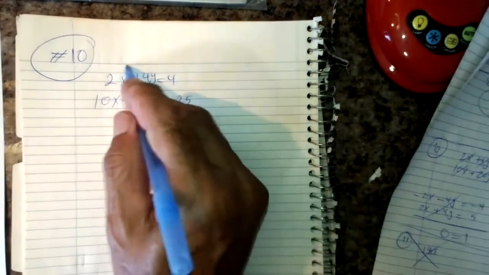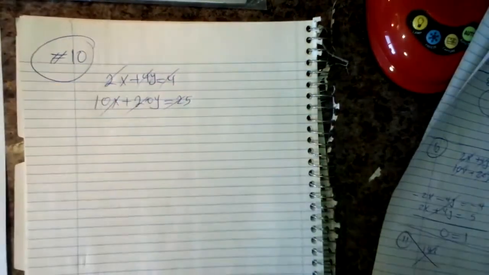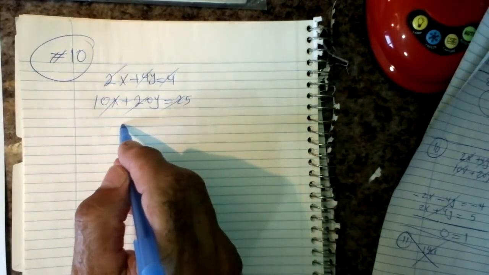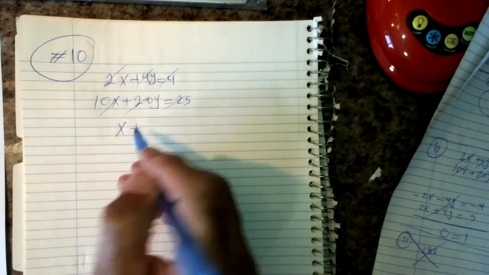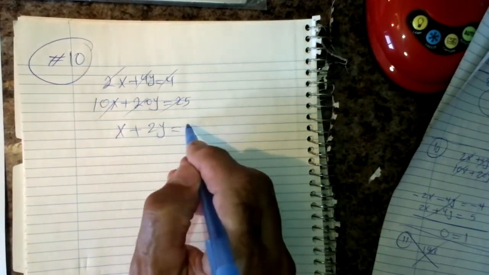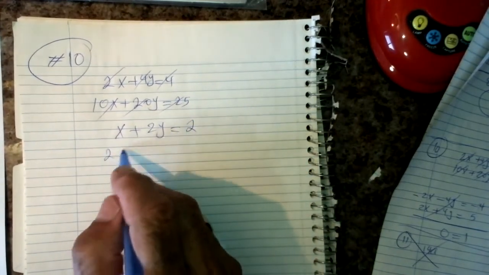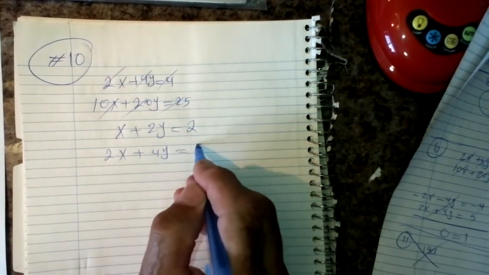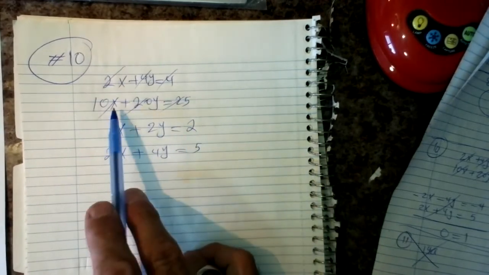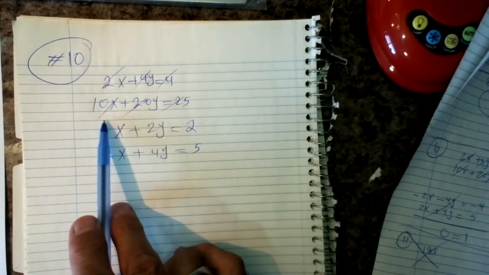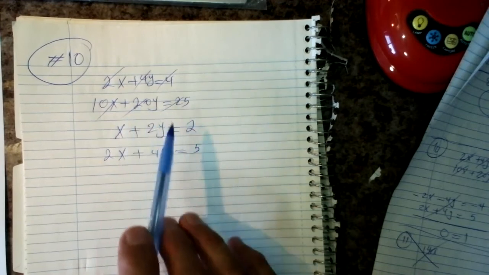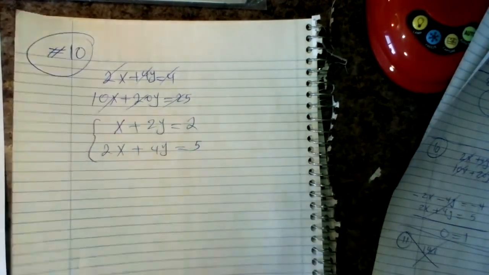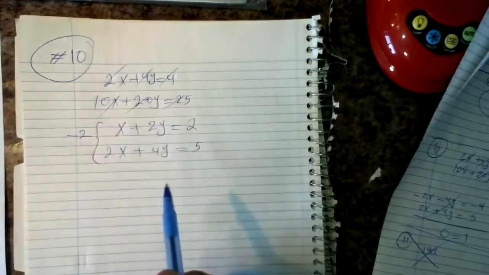So again, you see they all are divisible by 2 and 5. They all are divisible by 5. 10 divided by 5 is 2, 20 divided by 5 is 4, 25. Now, multiply negative 2 to eliminate x.